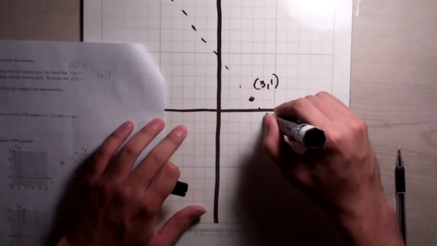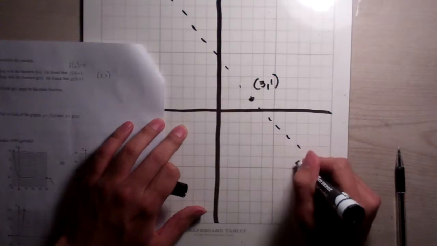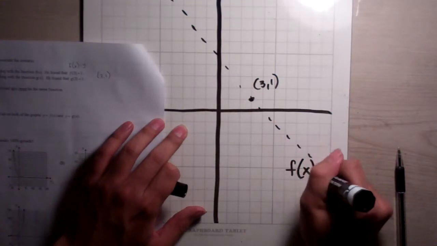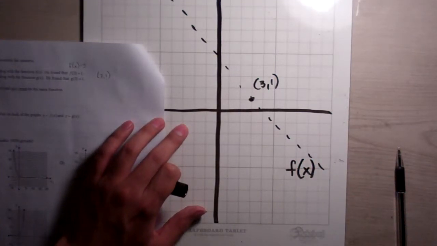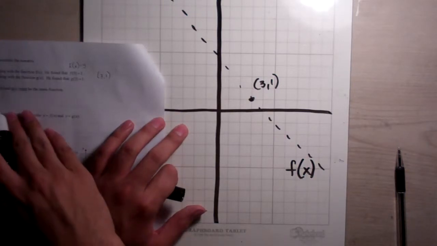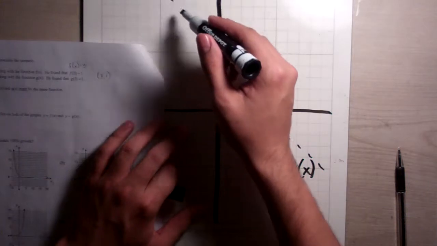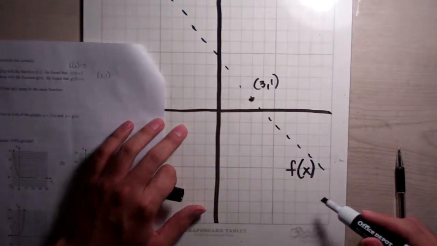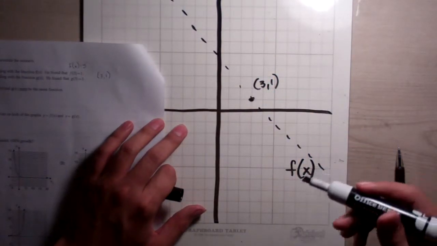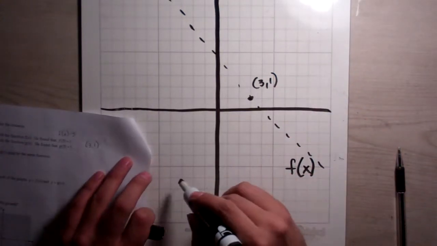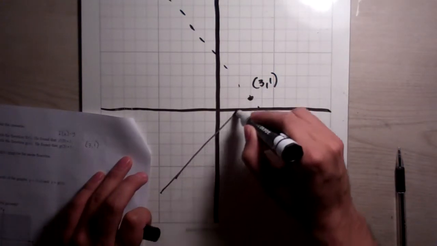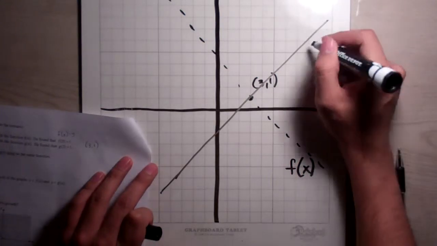It doesn't matter. Let me say that this is f of x, right? This is the line that Dallin is working with. Well, it is possible that Jordan's line, or g of x, could be on that same line. But that is not necessarily the case, right? It could be right over here. This could be g of x.